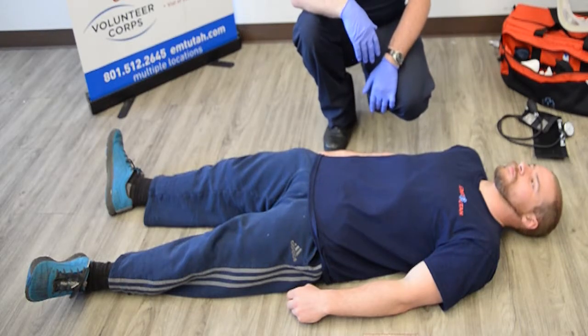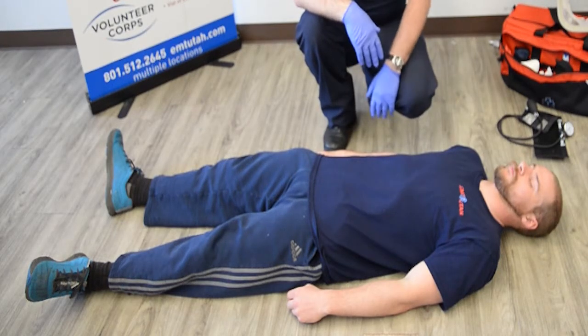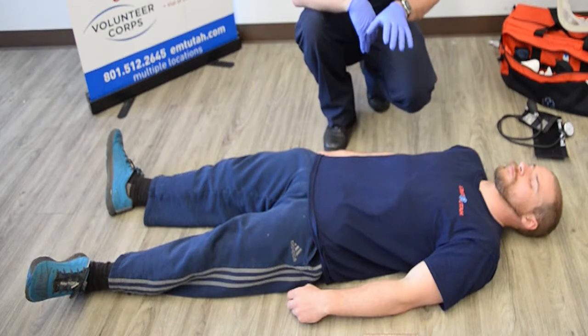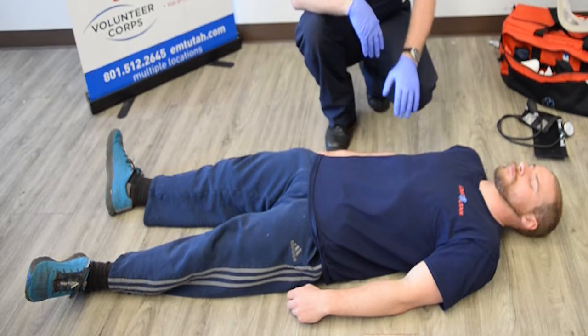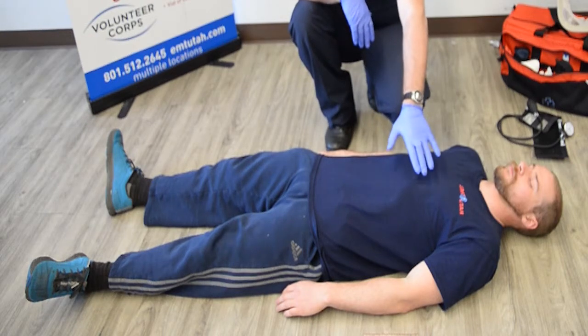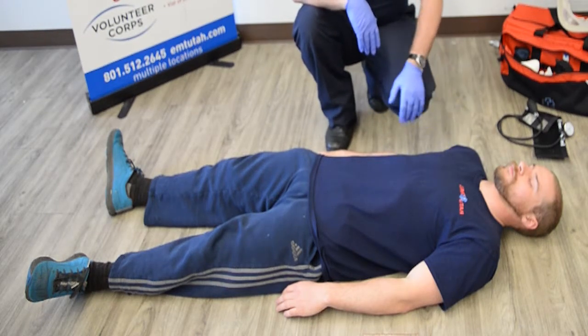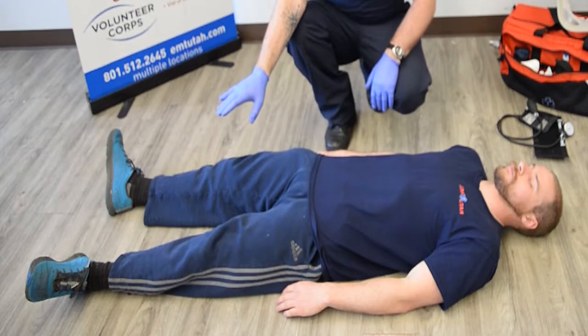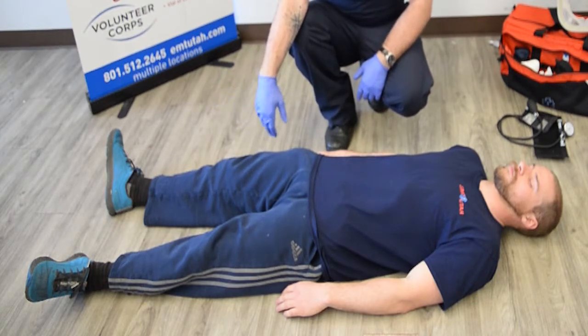Okay, this is going to be a trauma assessment walkthrough. I have Evan here. He was hit by a car while riding his bike. He's got a flail chest and a left tib-fib injury, and some not okay breathing.